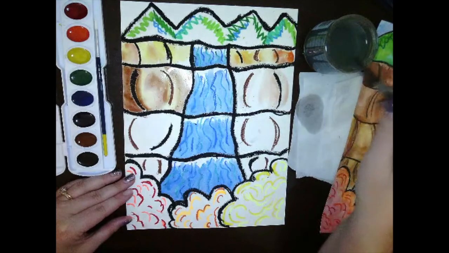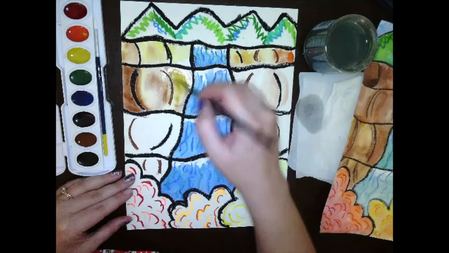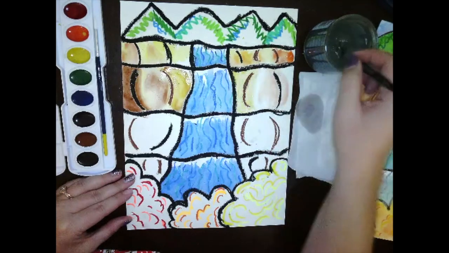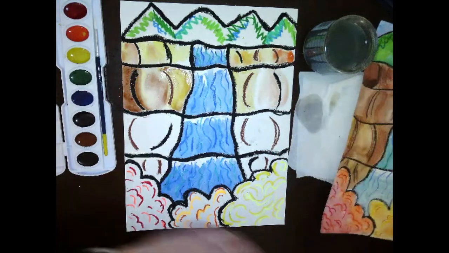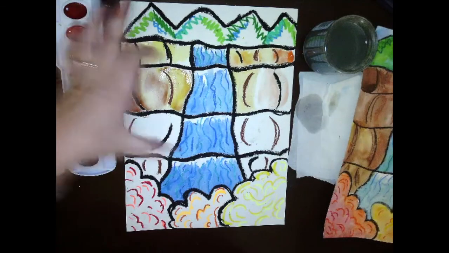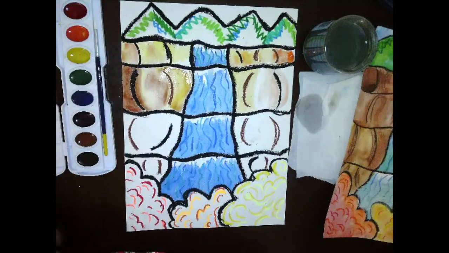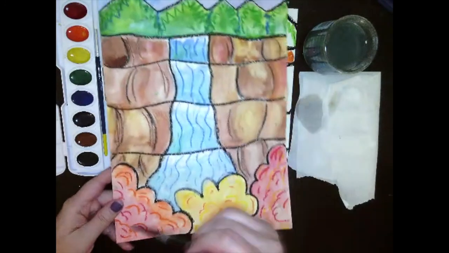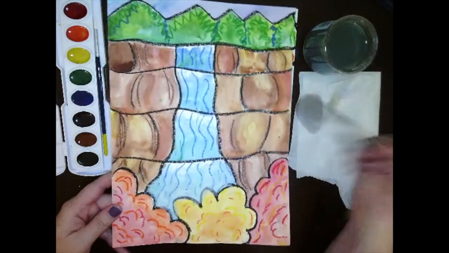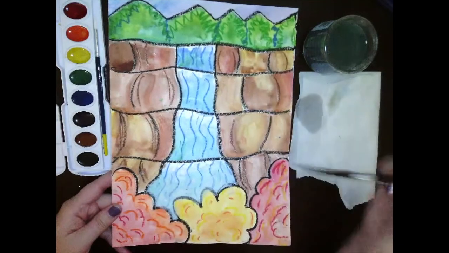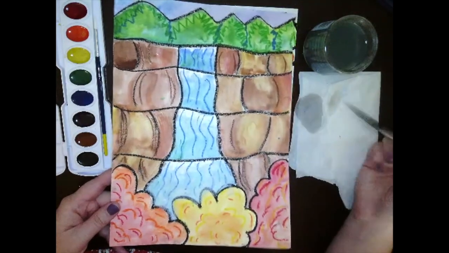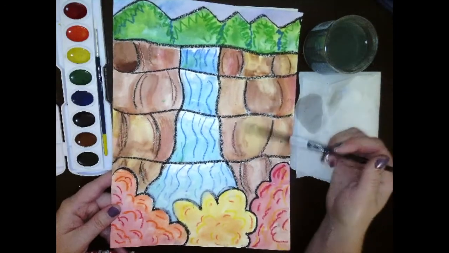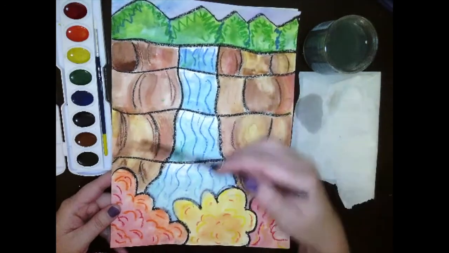So remember, you're going to want to try your best to use more than one color to really give your project some dimension, some 3D kind of elements. And it's really going to make your picture pop off the page and not so flat. So go ahead and finish the rocks, and then come on back and we will work on doing the trees, the tops of the trees, and the sky.